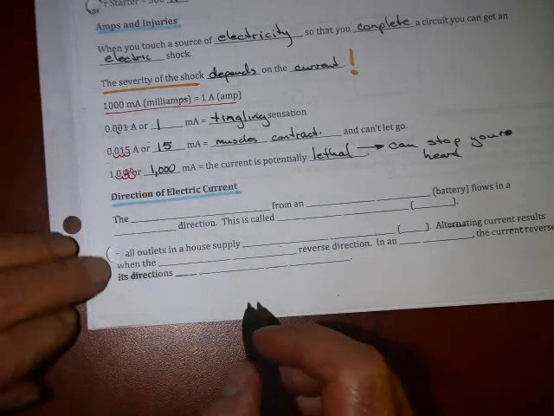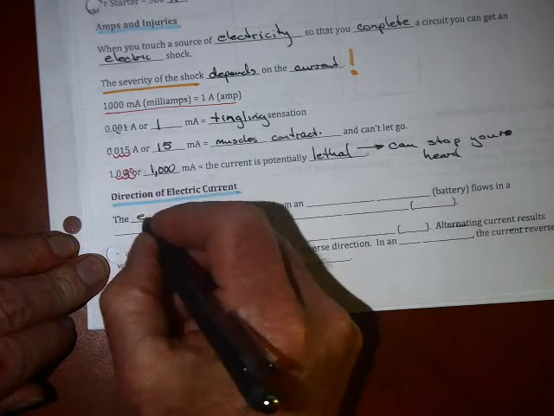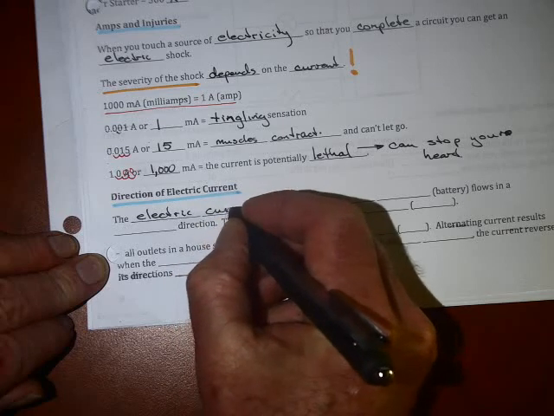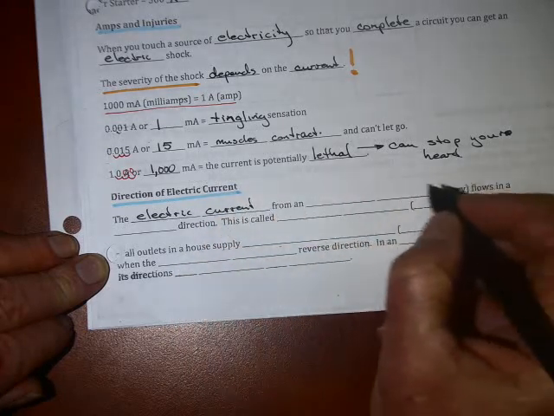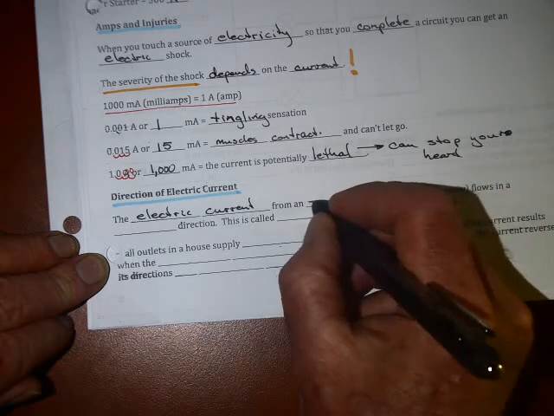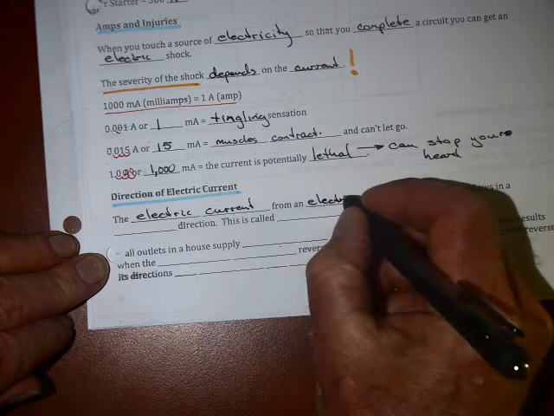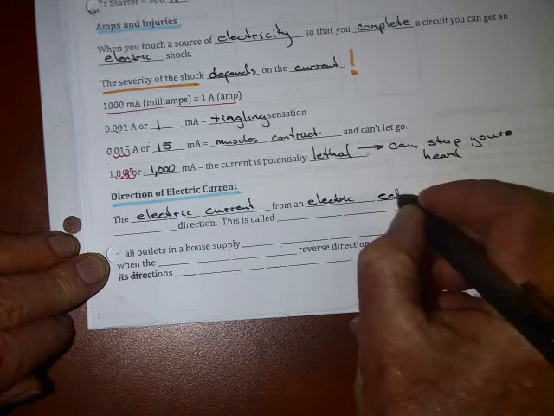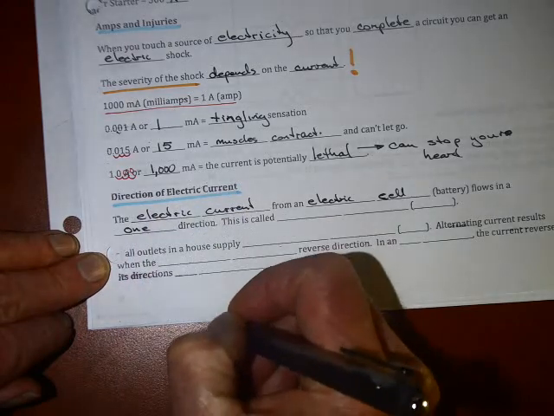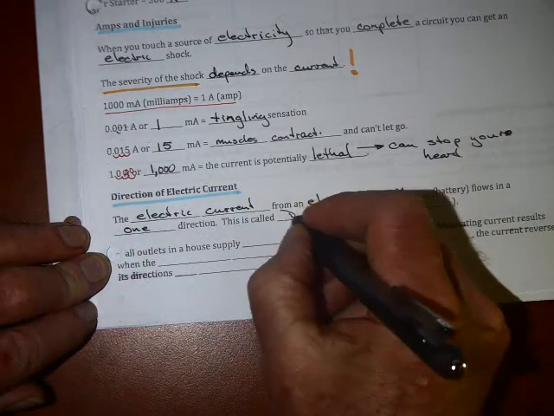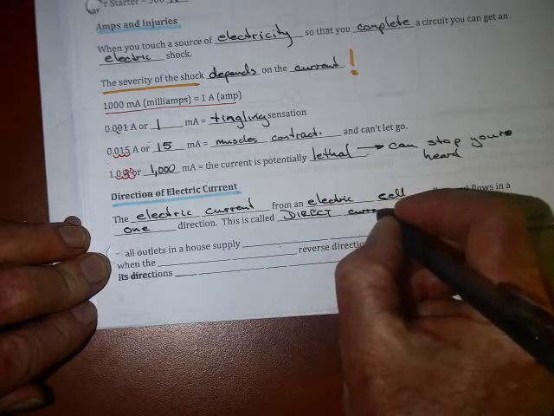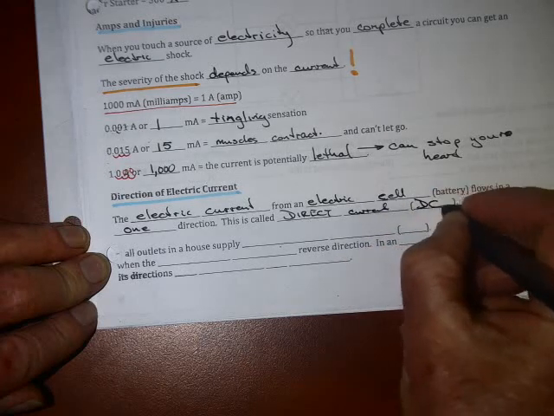Okay, so the electric current from an electric cell or a battery flows in one direction only. It's called direct current, or DC.